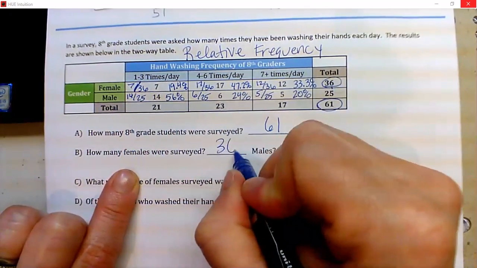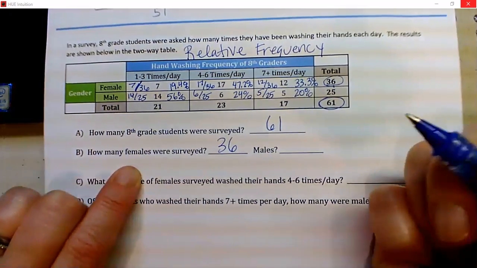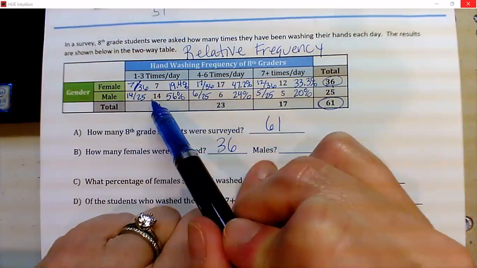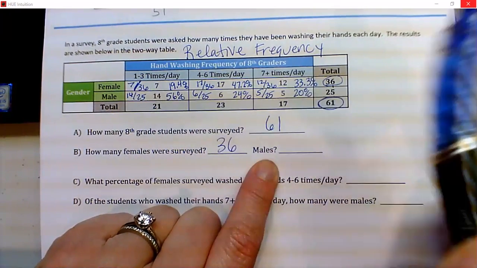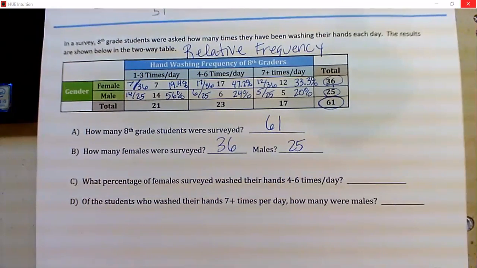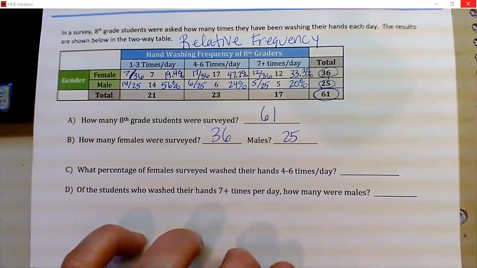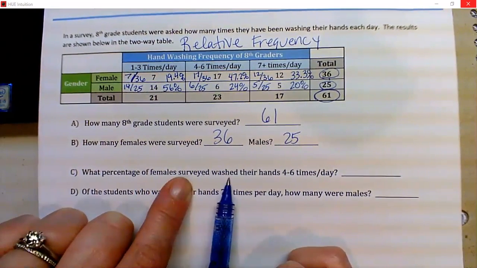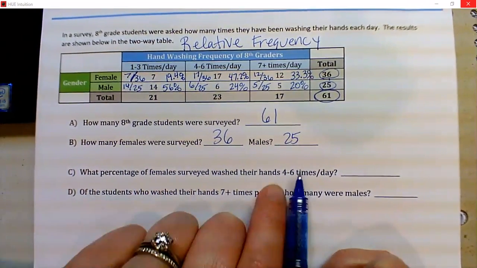That would be 36. How many males were surveyed? I go to male, I follow all the way across, and what is it? 25, right? 25.